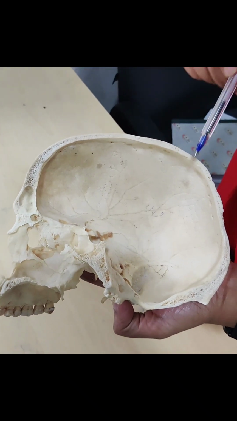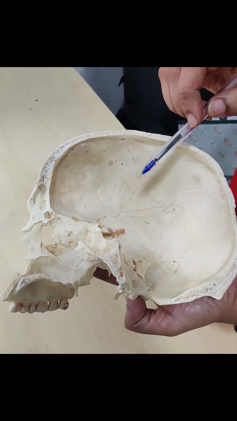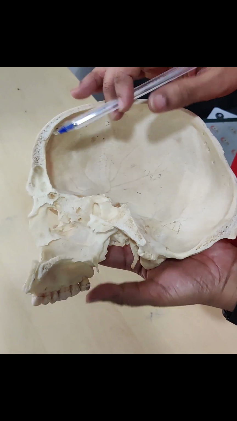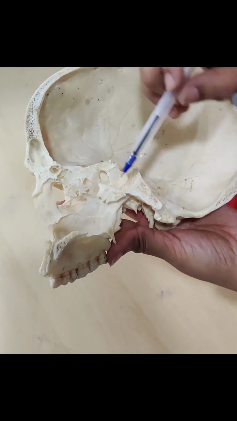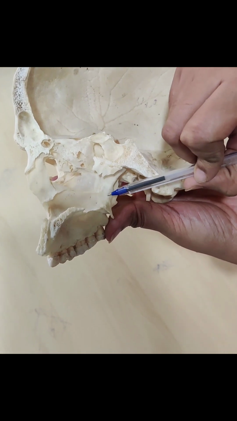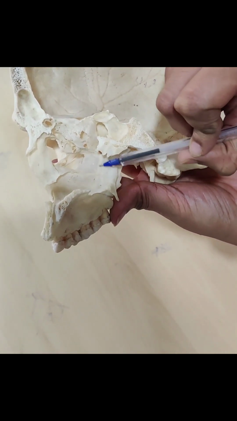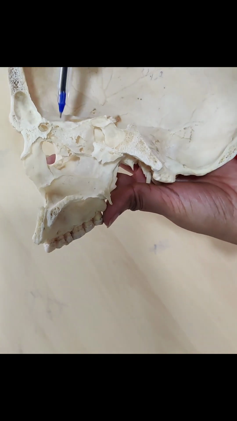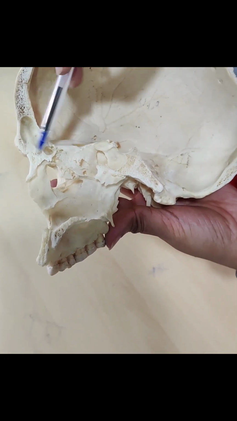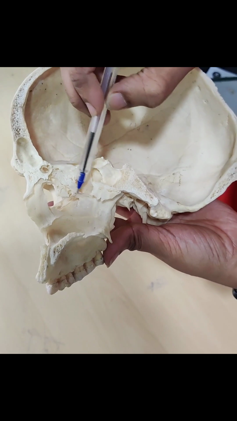Hello everyone. In this video we will see the lateral wall of the nose. So this is the bony part of the lateral wall of the nose. It is contributed by this, the medial pterygoid plate. In front of it, this is the perpendicular plate of the palatine bone. Then superiorly, this is the superior nasal concha, and this is the middle nasal concha.